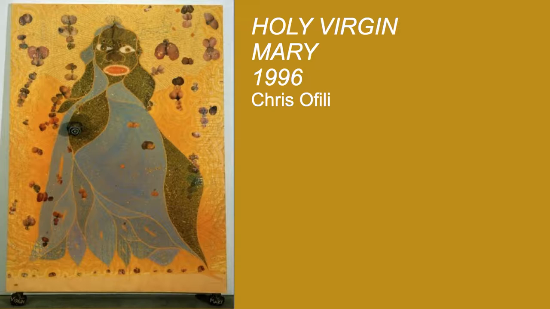And lastly, they also used expressive theories to make another argument, that Ofili himself has the right to interpret the Christian religion because he was raised as a Christian himself. So because of expressive theories and contextual theories, it allowed this artwork to continue to be displayed in the Brooklyn Museum.